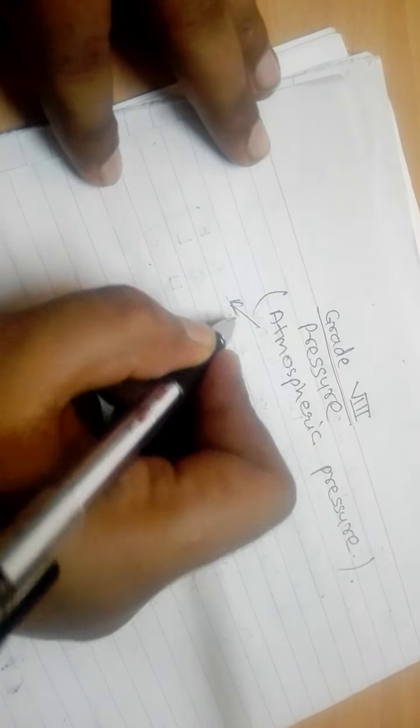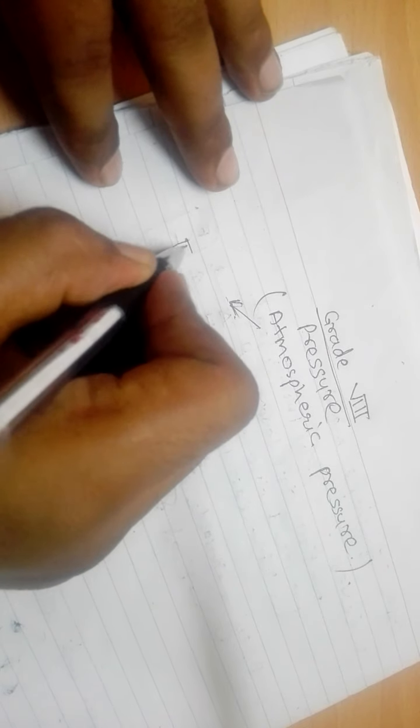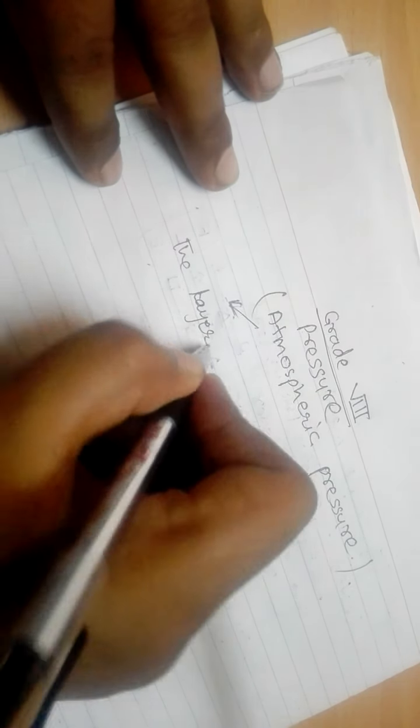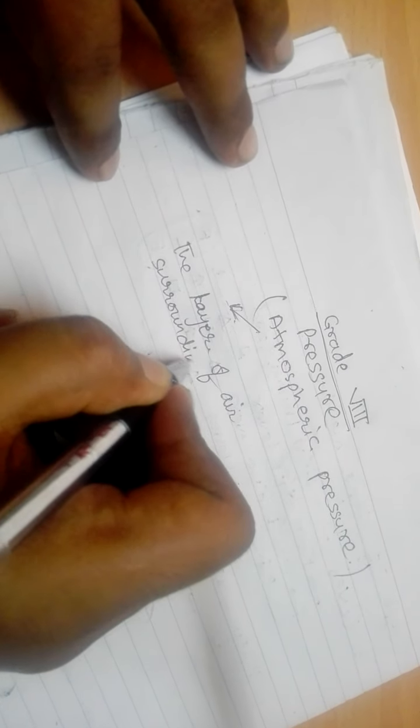Okay, now I'll start from atmosphere. What do you mean by atmosphere? Atmosphere means the layer of air surrounding the earth. The layer of air surrounding the earth is called atmosphere. And why does the atmosphere cover the earth? It is because of gravity.